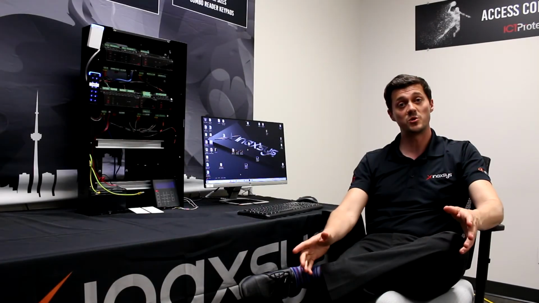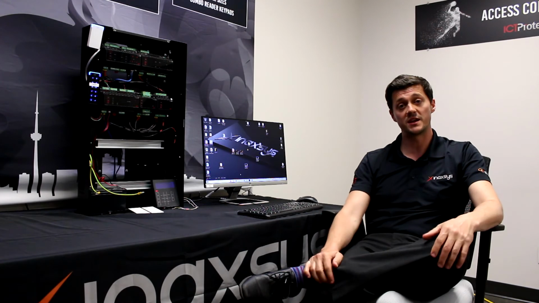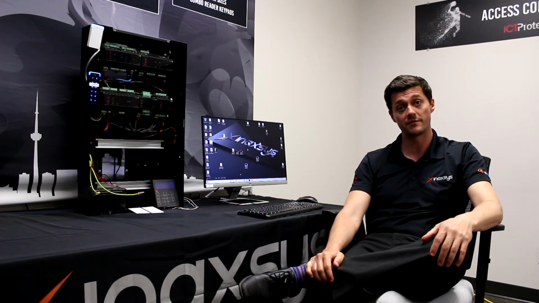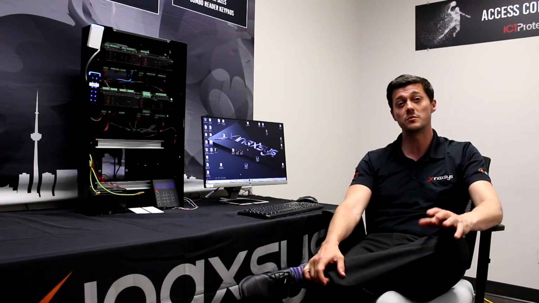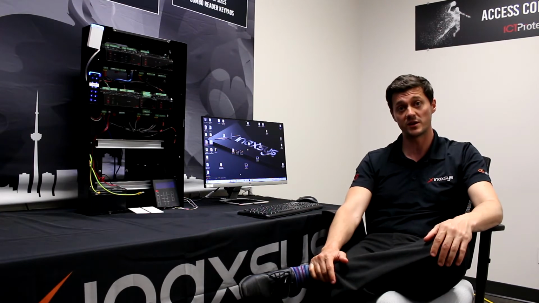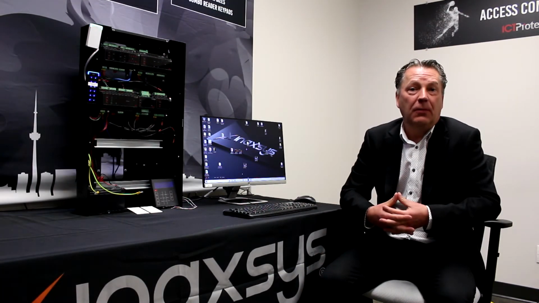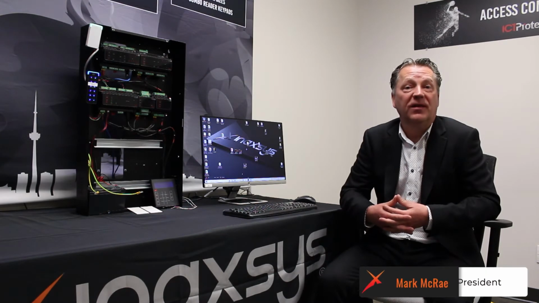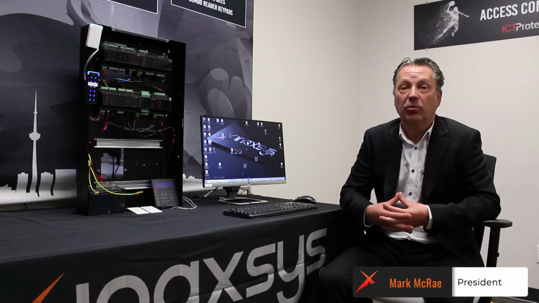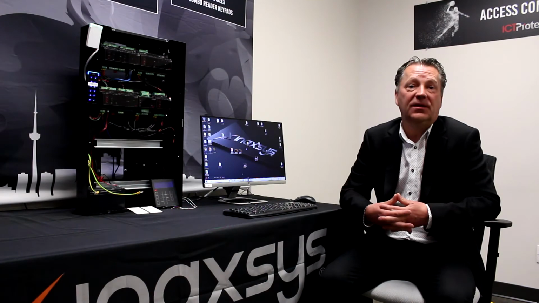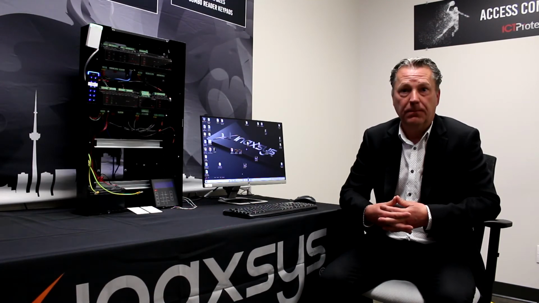So now that I've shown you the WX platform, the components that go into making a solution, and how to build the solution together, I'm going to pass you over to Mark and he's going to show you the basics of programming the WX platform itself. Hi, my name is Mark McRae, and I'm going to be showing you how to program the basics of an ICT Protege WX integrated access control and intrusion system.